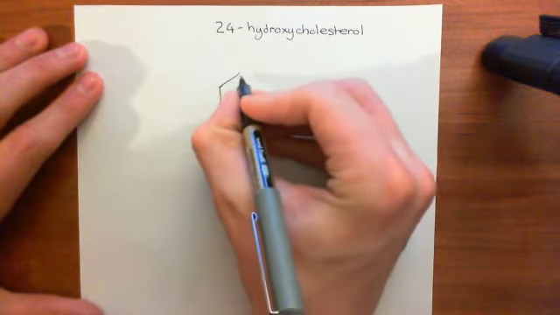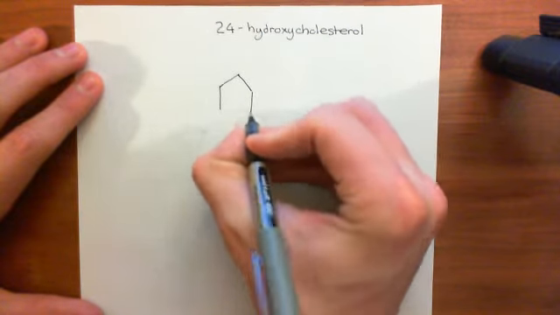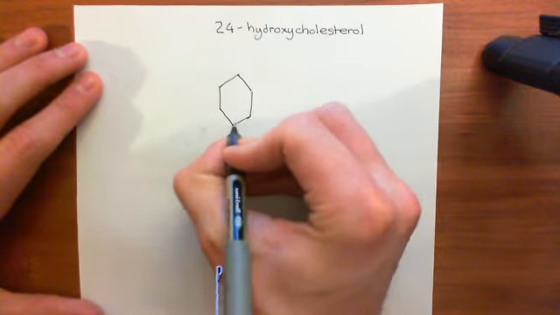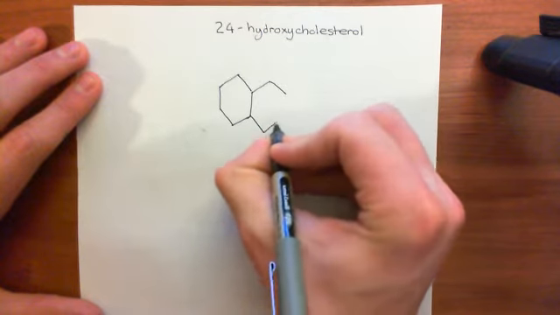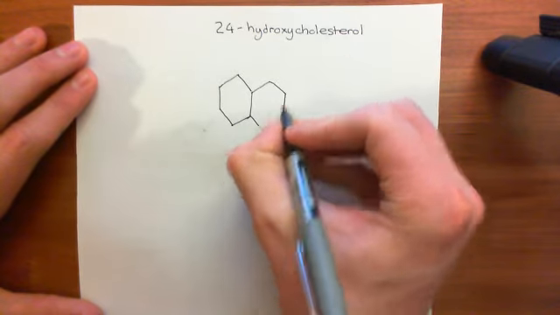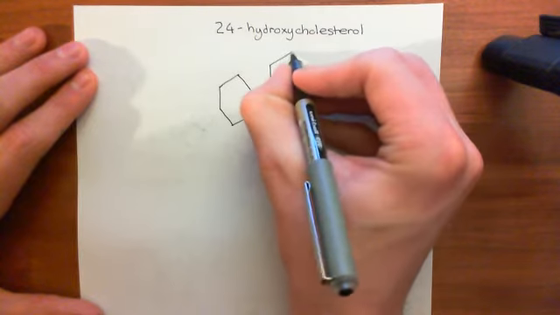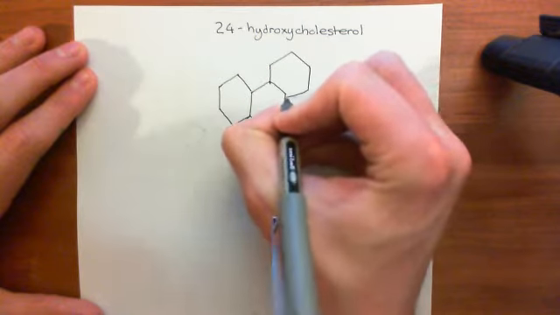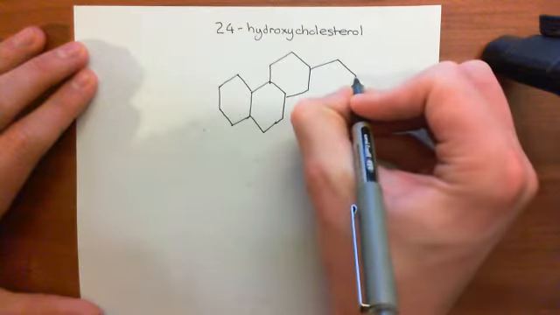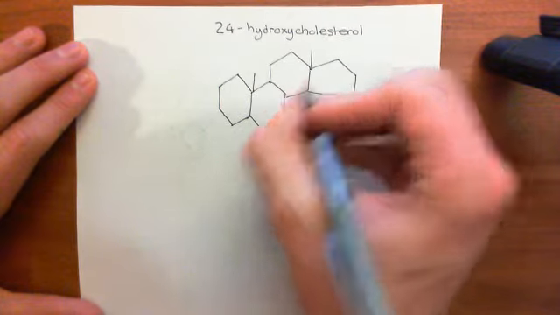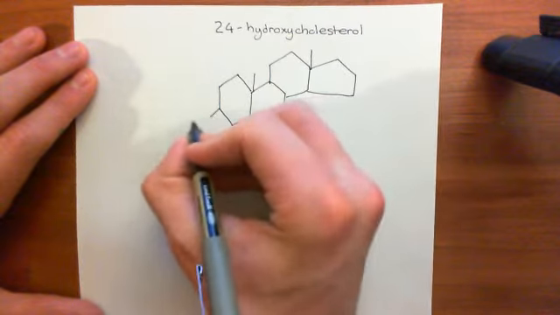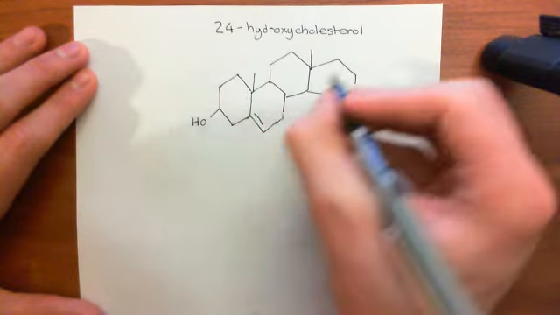Okay, and we've got much more space now, which is much better. So let me draw out the cholesterol structure here. Here's the A ring, here is the B ring, here is the C ring, and then off the C ring we've got the D ring, the final 5-membered ring. We've then got the methyl group here, the methyl group here, the double bond here, and the alcohol group of carbon 3 down here.